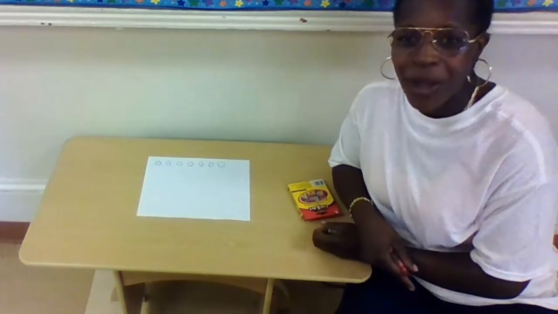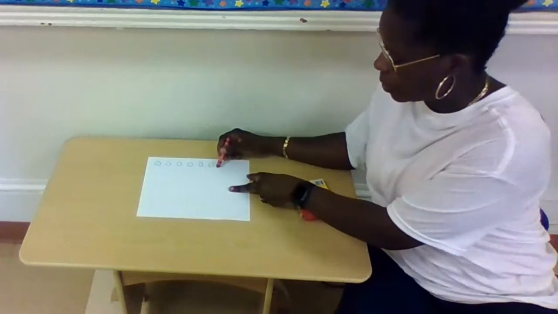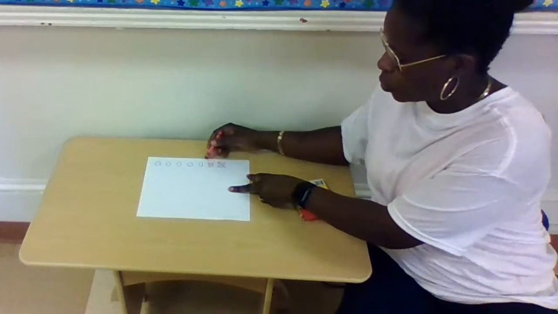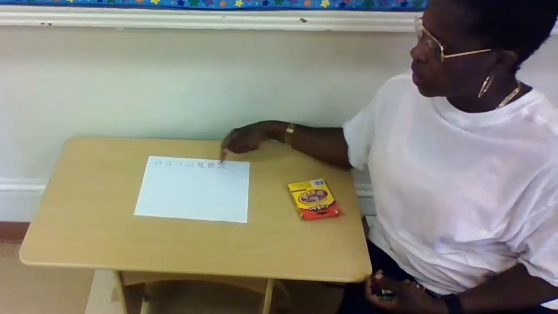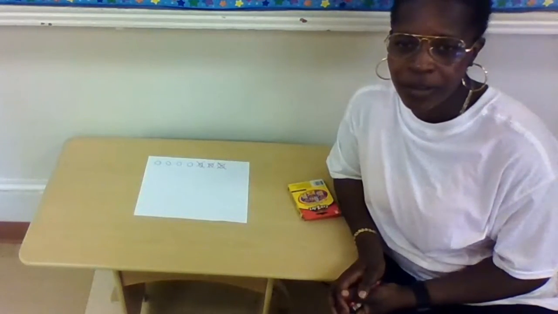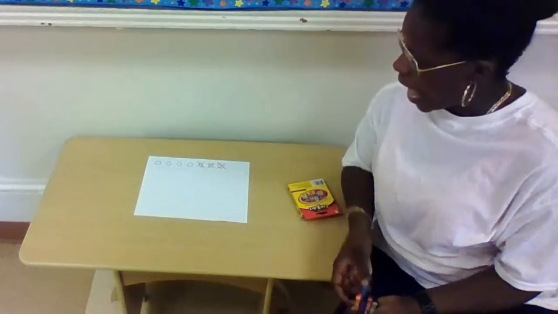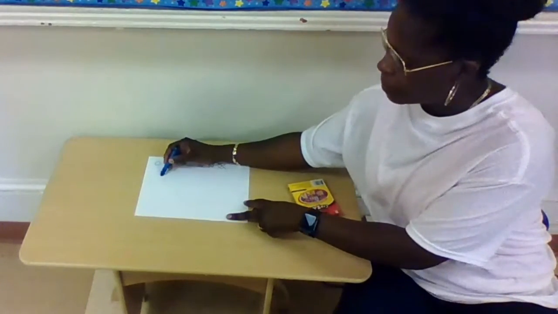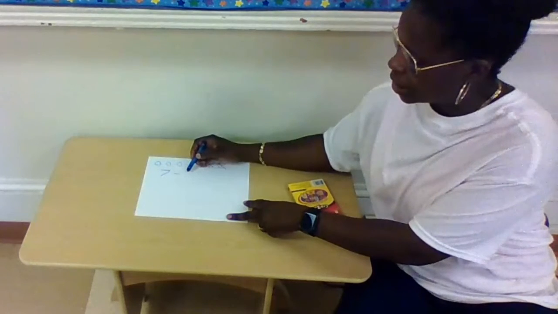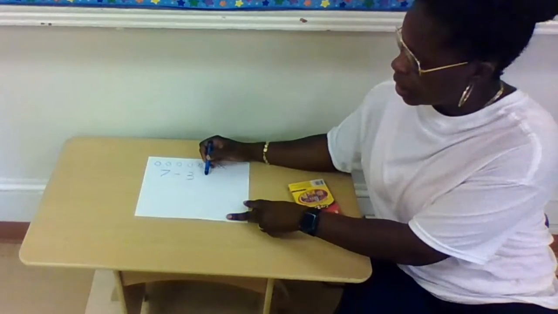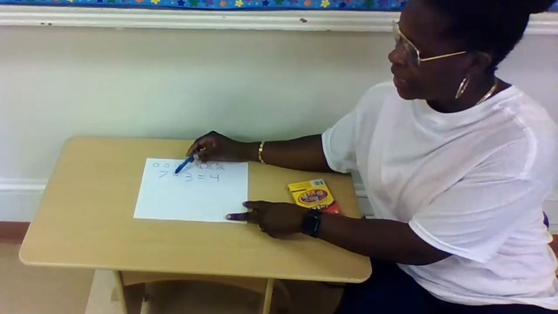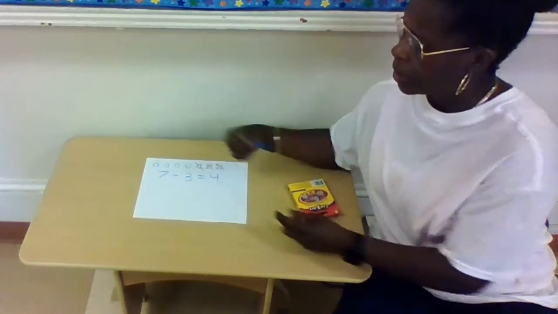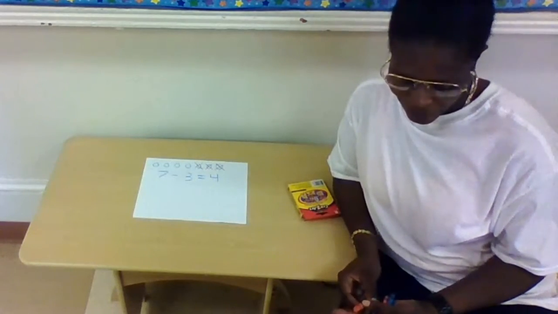Right, I hope you said we're going to take away 3. So let's take away 3. 1, 2, 3. So we had 7, and then we took away 3. How many do we have left? You got it, 4. So how we would write that is 7 minus 3 equals 4. Okay? This minus sign means to take away. All right, let's do another one.